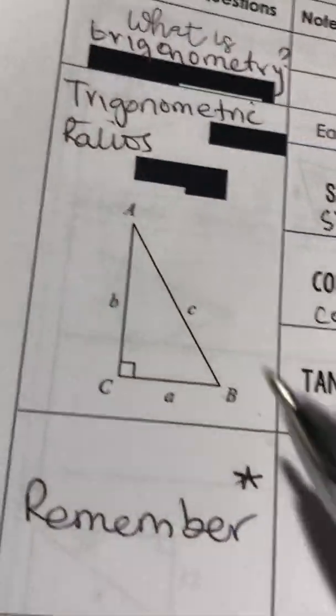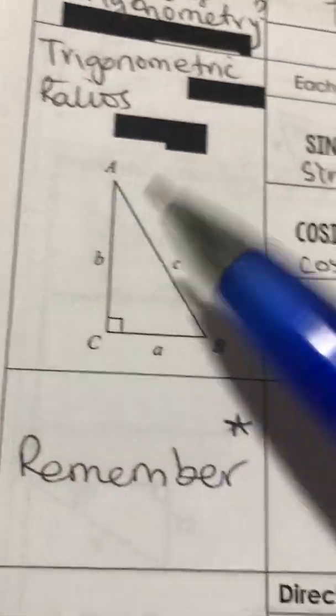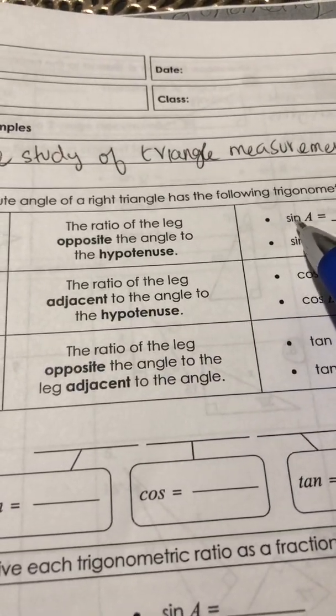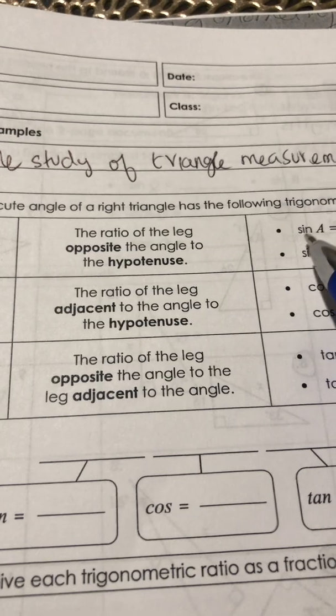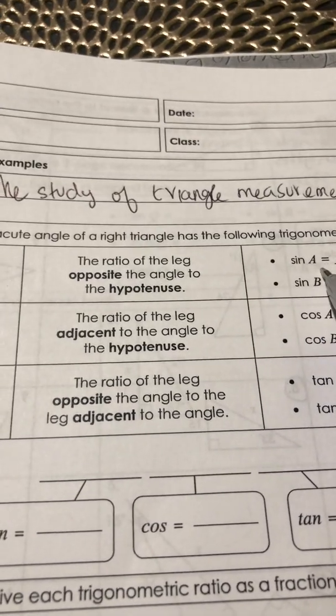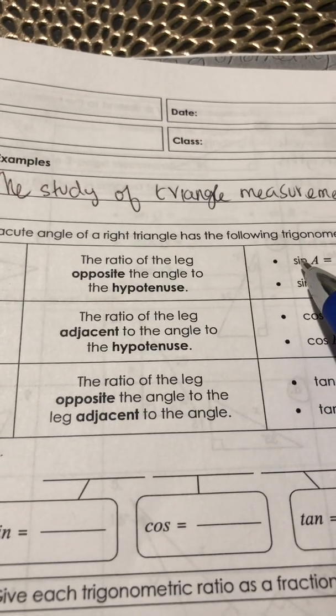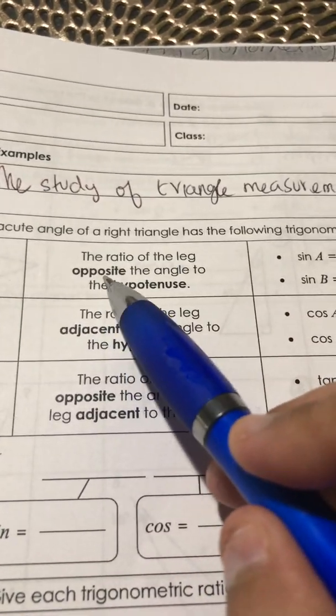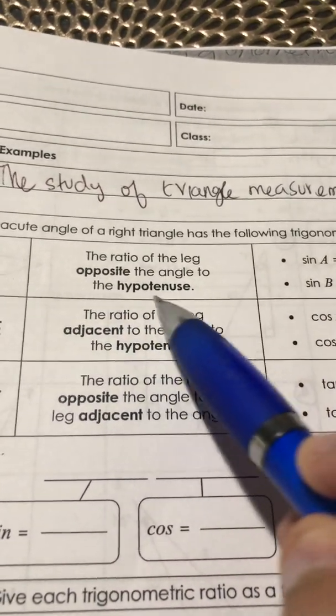So if I want to take the ratio sine of A, we write the abbreviated form sin, but we do not read it as sin, we call it sine. Sine A is the ratio of the opposite side to the hypotenuse.